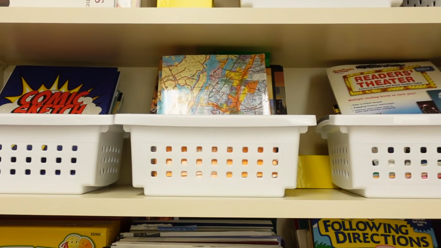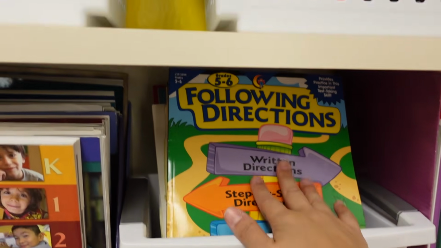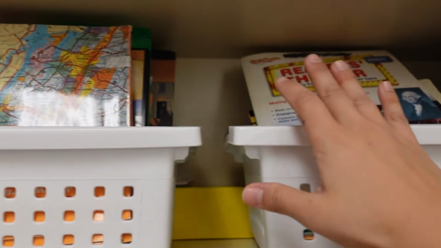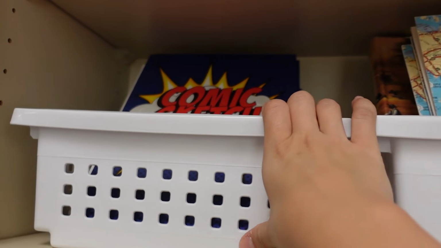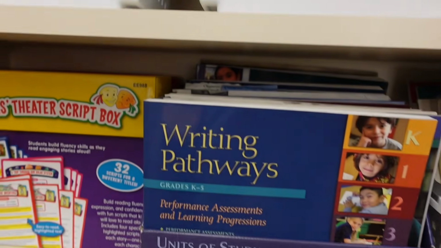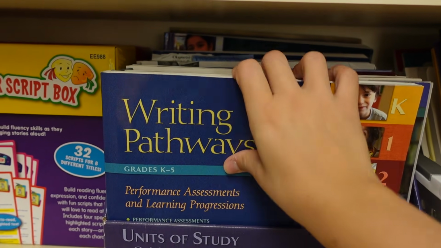And then I organized my books based off of the content. So these are going to be following directions, morning meeting. I have some reader's theater, there's social studies. These are more like activity-based books. And then I have the district stuff that I don't really touch much of.